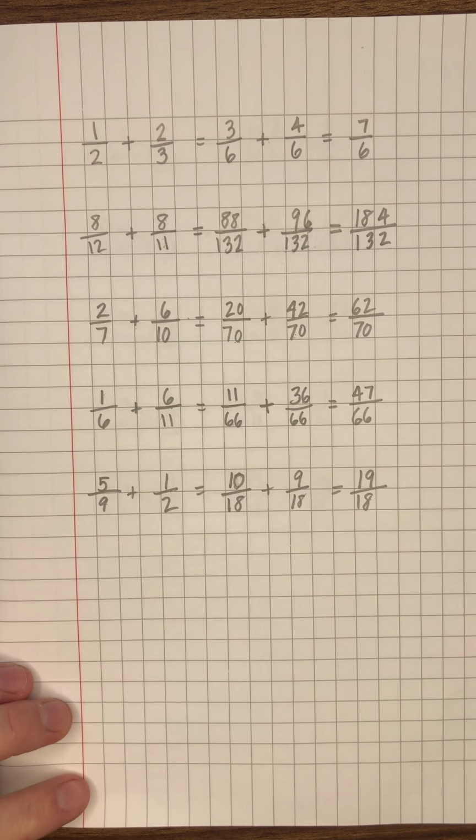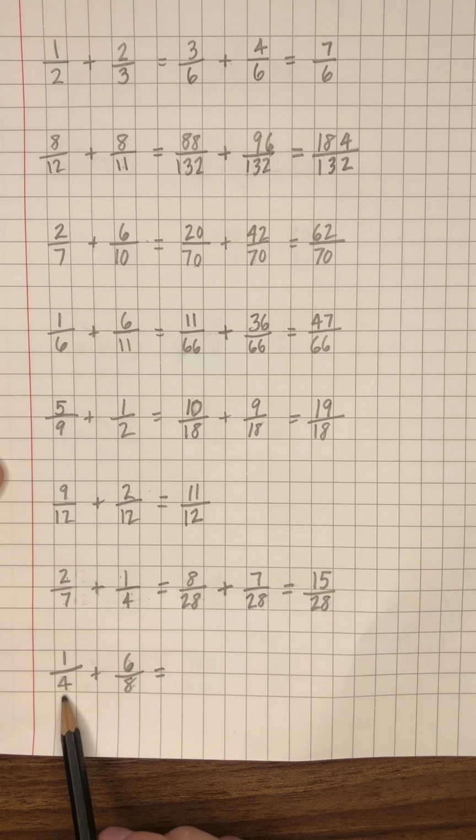Final problem. We have 1/4 plus 6/8. Now, we could cross multiply. If we do that, we would get 1 times 8 and 4 times 8. And we would get 8/32. Now, I noticed something, that 8 is a multiple of 4. So you would get a number higher than you need. So we don't even have to cross multiply.